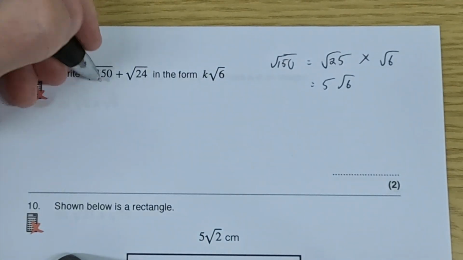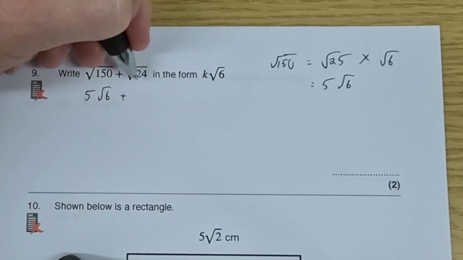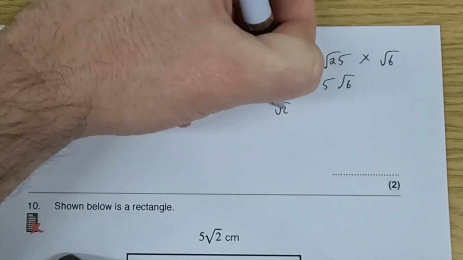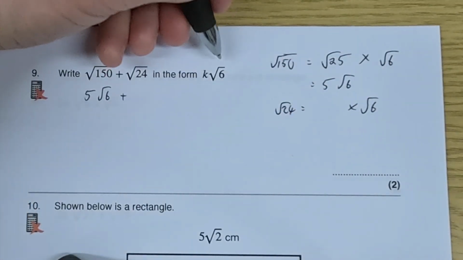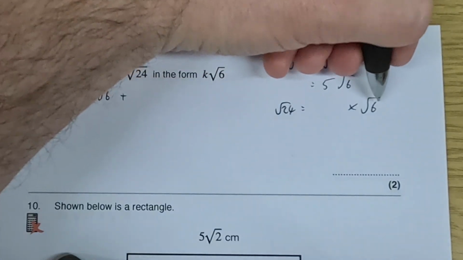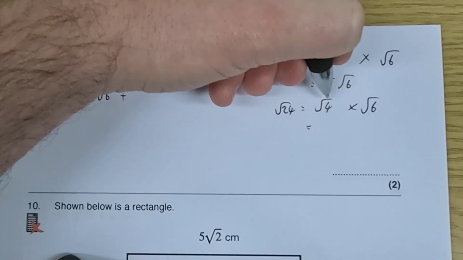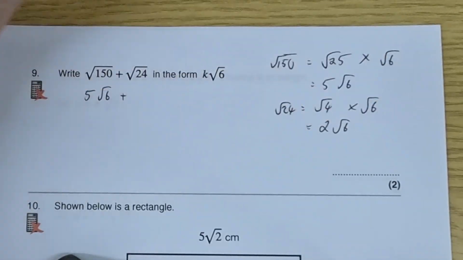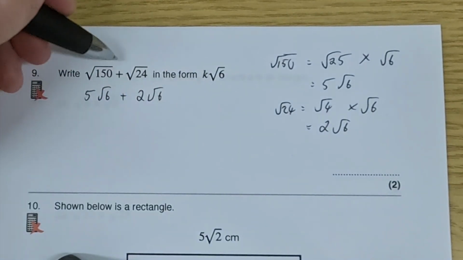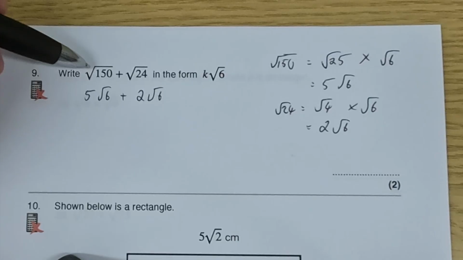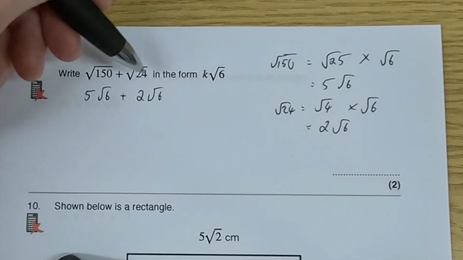So root 150, I'm going to write 5 root 6 there, and then plus, and then we're going to simplify the root 24. So root 24 would be equal to, well, we know one of them is going to be root 6 because we know we're writing in the form of k root 6. So 6 times 4. So that means that 4 is the biggest square number that's a factor of 24. And the square root of 4 is 2, so that's 2 lots of root 6. So we've got 5 root 6 plus 2 root 6. And that's just found by simplifying these surds. If you simplify root 150, you get 5 root 6. And if you simplify root 24, you get 2 root 6.